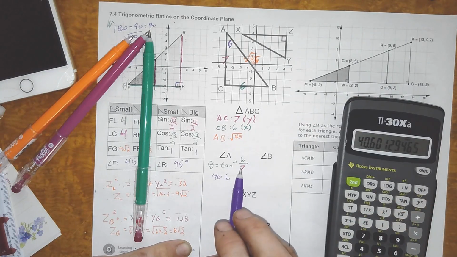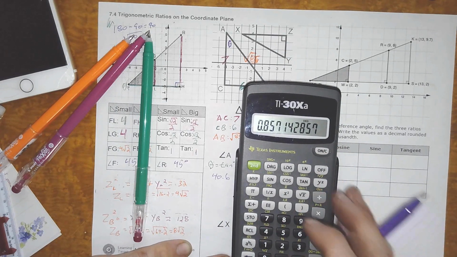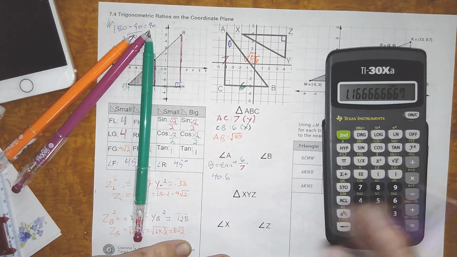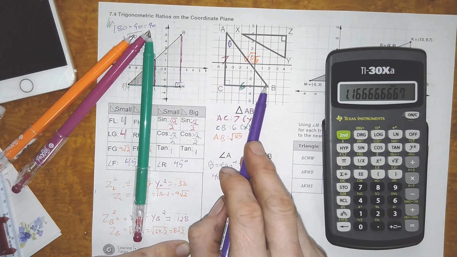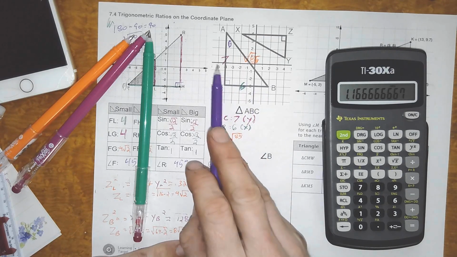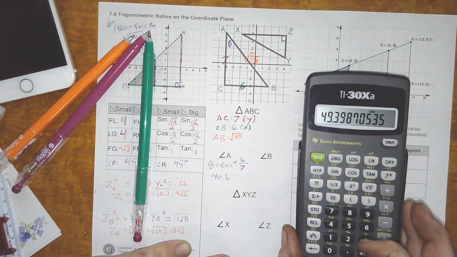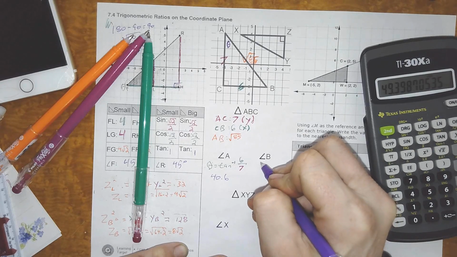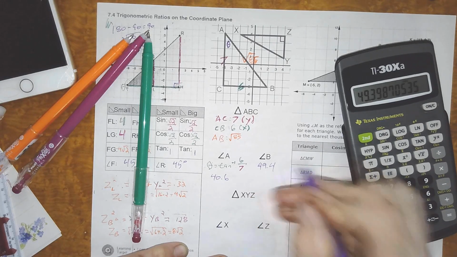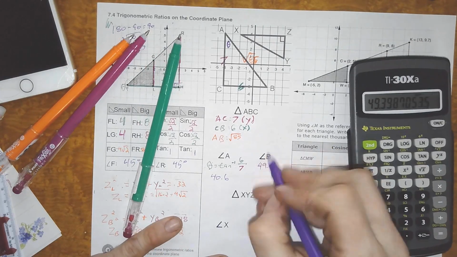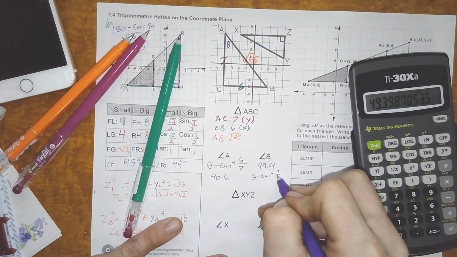Right, I could say, hey, 6 divided by 7 is 40.6. Let me invert that. Right, so now that's 7 divided by 6. Right, so if I do 7 over 6, that is the tangent of B. Right, so I can just do the inverse tangent of that, and that's 49 point, I don't know, like 4, right? And I'll put that equals the inverse tangent of 7 divided by 6, right?